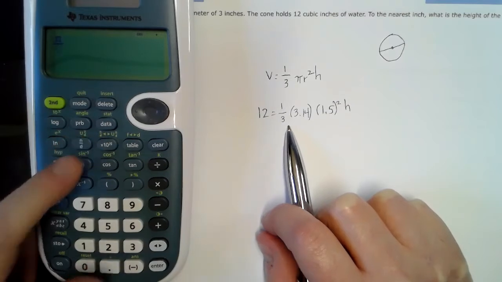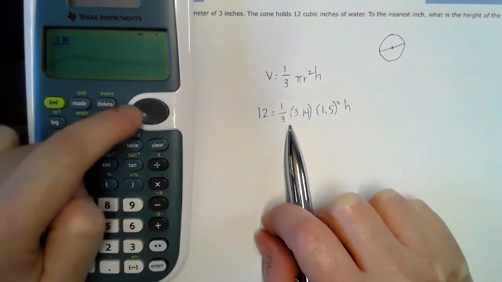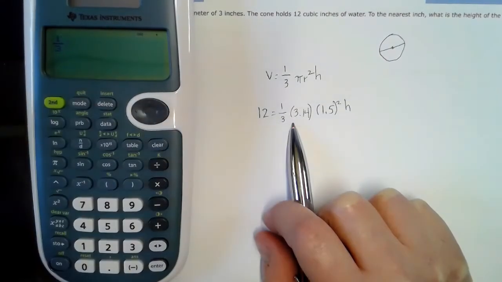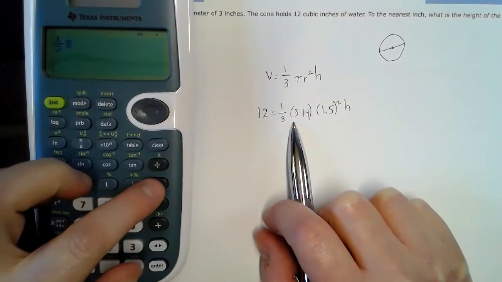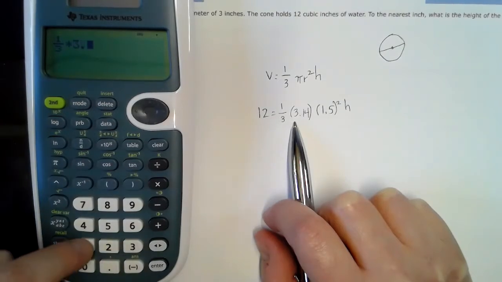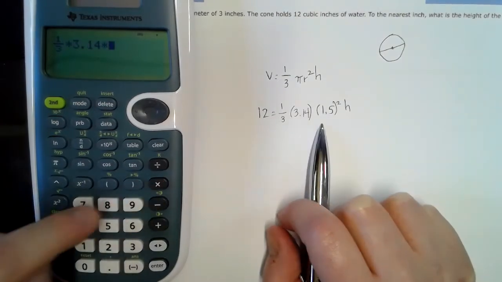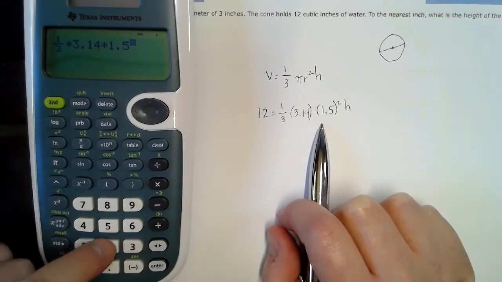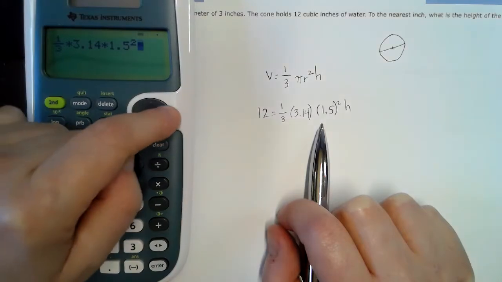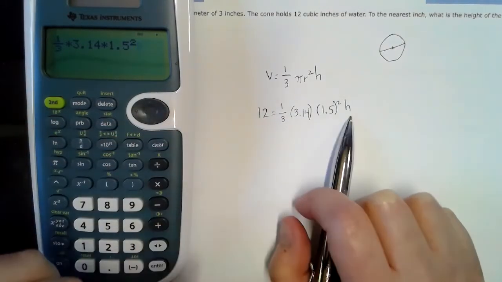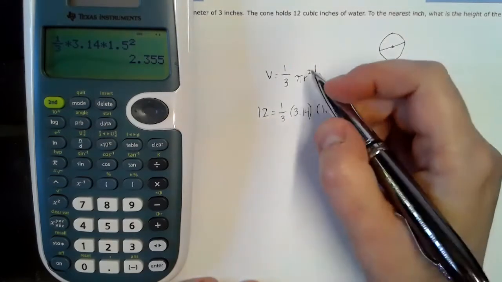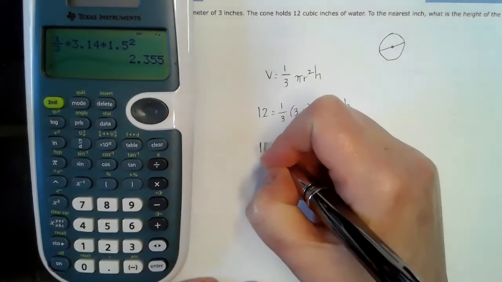Click that once, type in 1, arrow down, 3, arrow over to get out of those, times 3.14 times 1.5, use the little exponent key, type in the 2, arrow over to get out of that. We don't have the height, so we're just going to hit enter. 2.355.